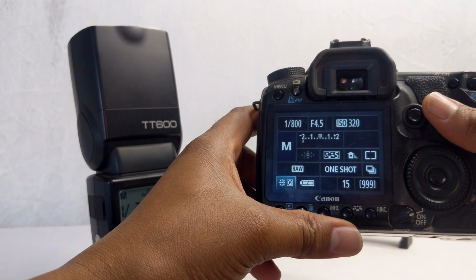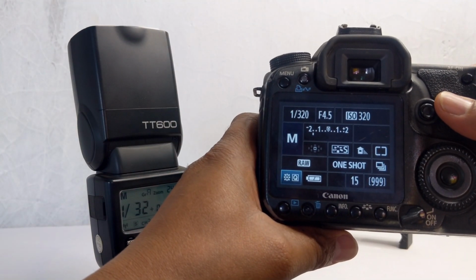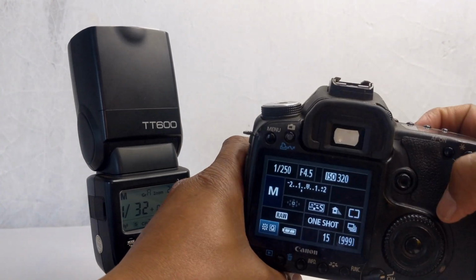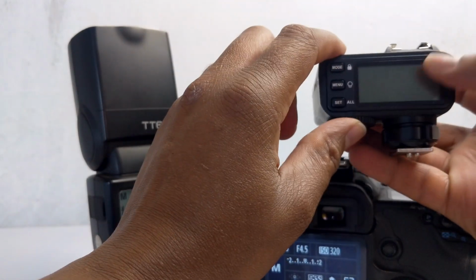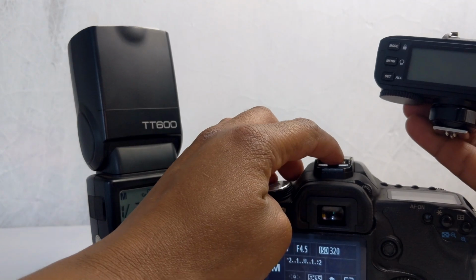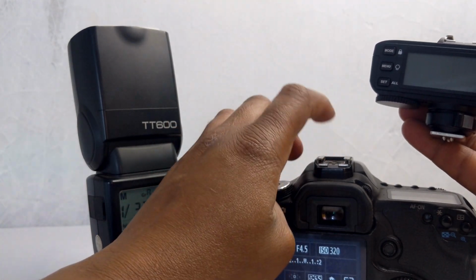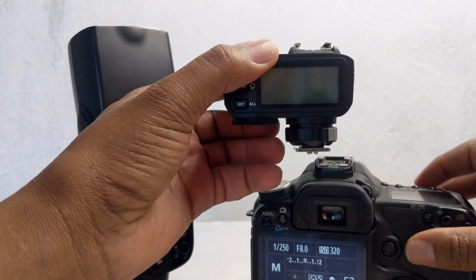The maximum sync speed of this pop-up flash here is 1/200, and you cannot go beyond that. But when you have a trigger like this one, it can allow you to access the maximum shutter speed of this camera, which is 1/8000.